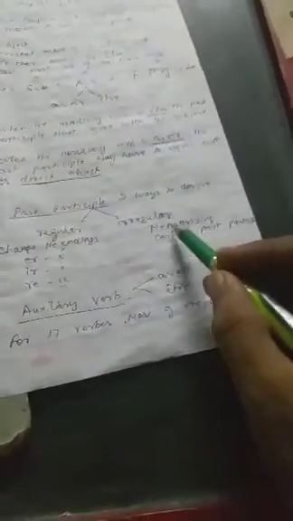Irregular verbs, how will you derive the past participle? Now you have to just memorize certain past participles. Certain participles are given in your lessons textbook. Memorize it. This is the third part. How will you derive the past participle?